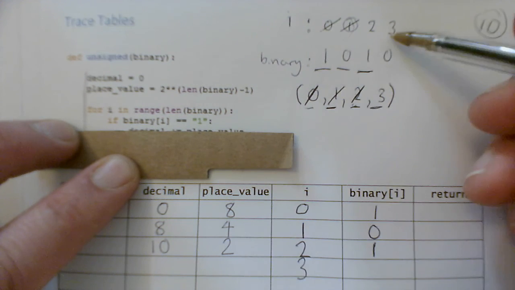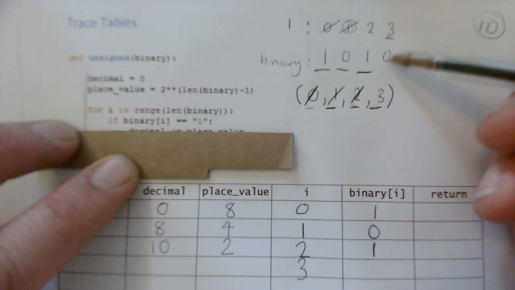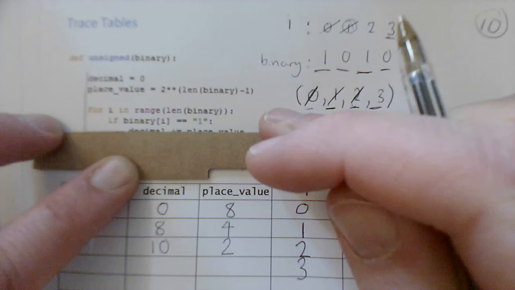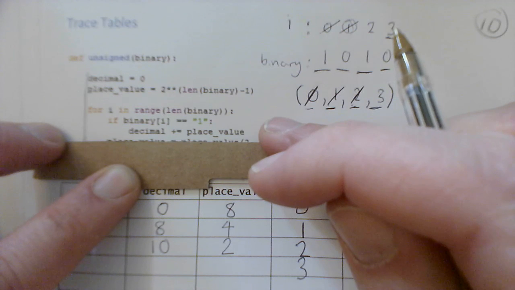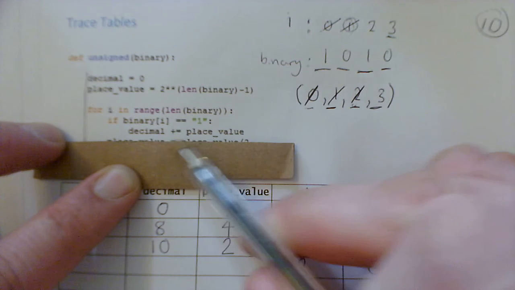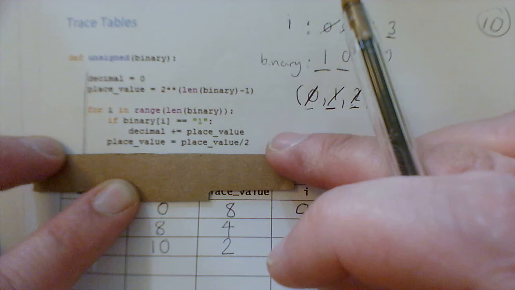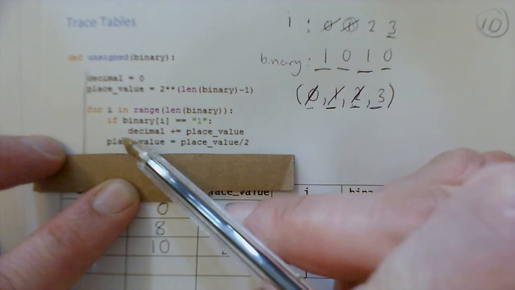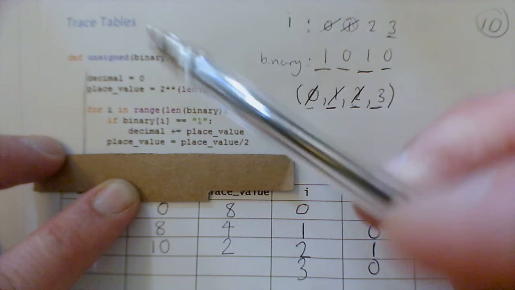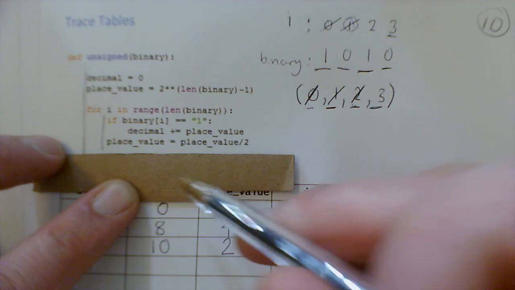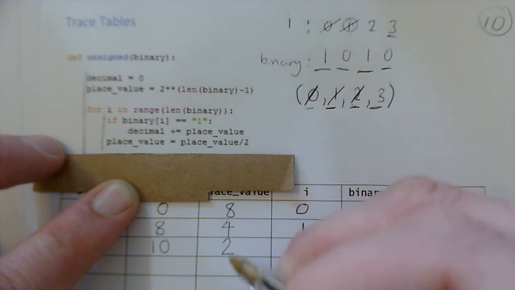If binary[i] is 1, here's i, look down to here and see that it is 0. So I do not carry out this, because I only carry out this operation if this selection statement was true. But I do carry out this one because I'm back to the regular indentation for this iteration. So place value becomes place value divided by 2.